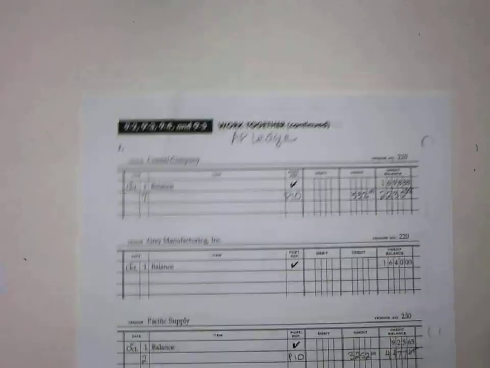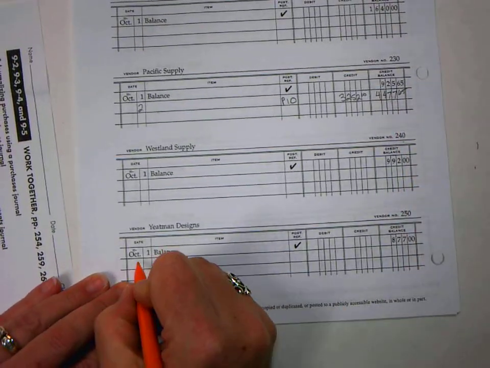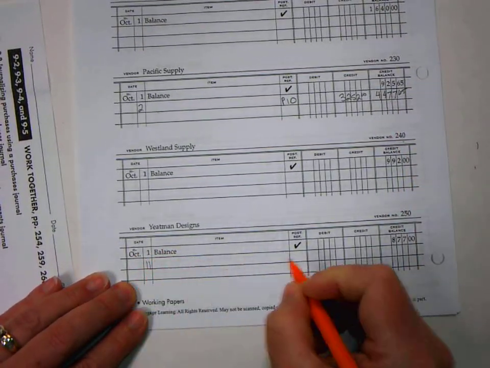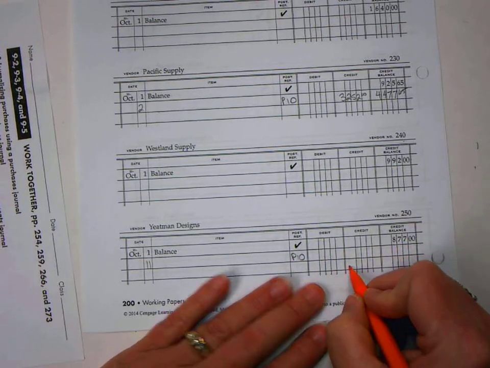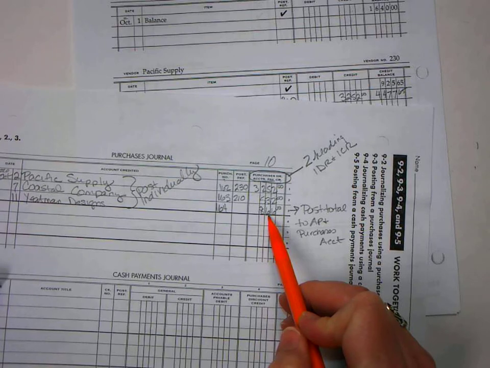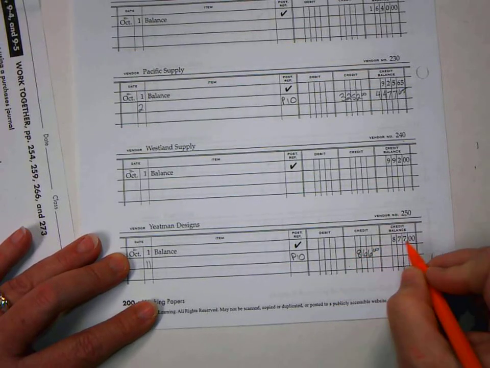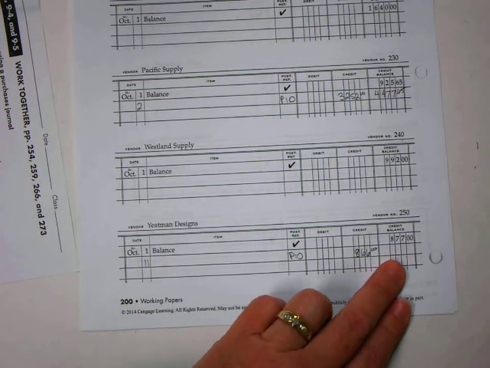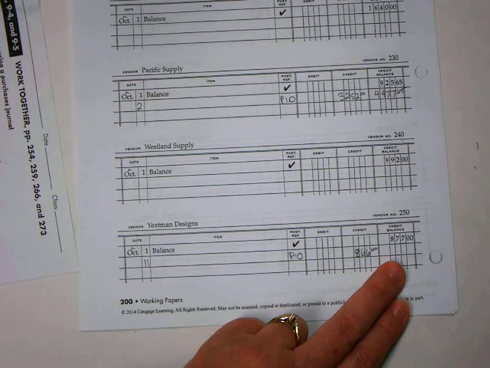Yeatman Design for the 11th. Still coming from purchases journal, page 10, an 866 credit. And add that up.